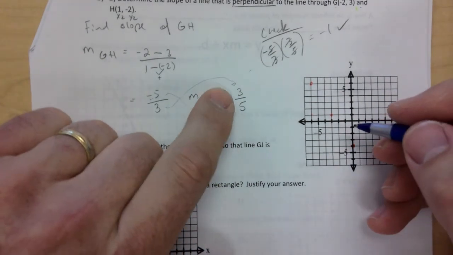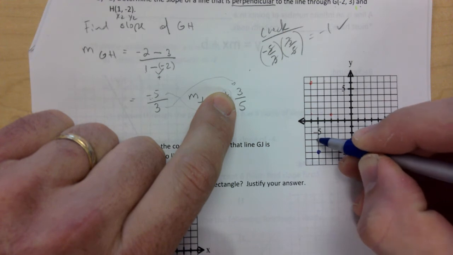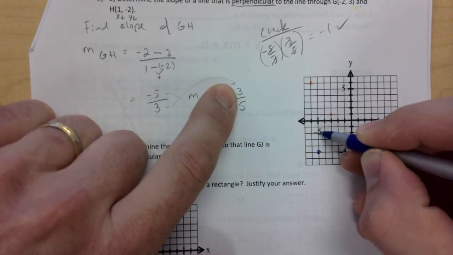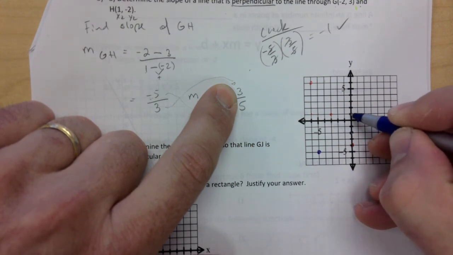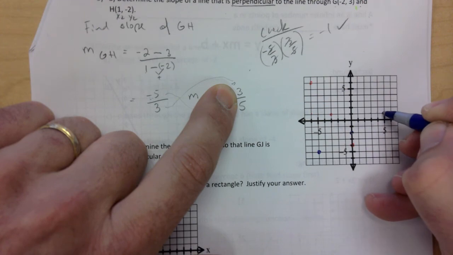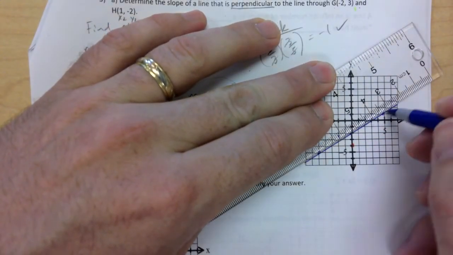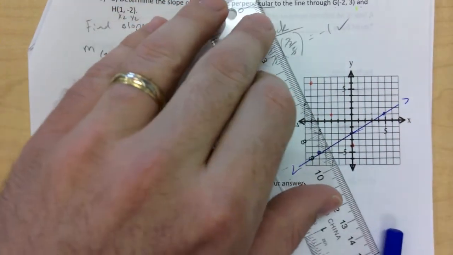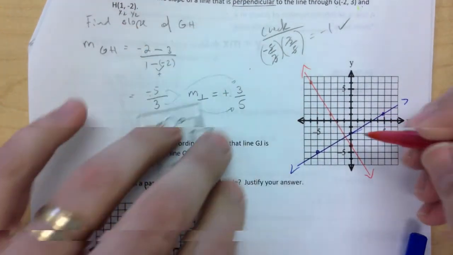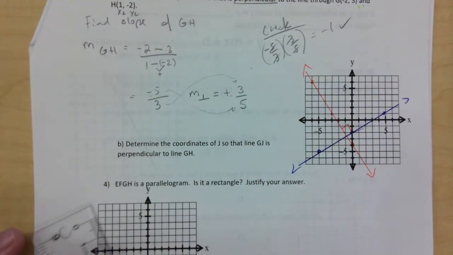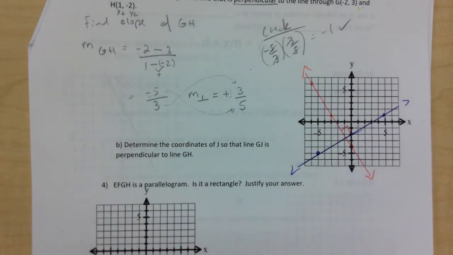And then we go with this one. Let's start over here. Let's make our first point. So we go 1, 2, 3 up, and then 1, 2, 3, 4, 5. So if you graph these, they should look perpendicular. They should look like they meet at a 90, right? Right there. So it wouldn't matter where you started, they would meet at a 90. Okay.